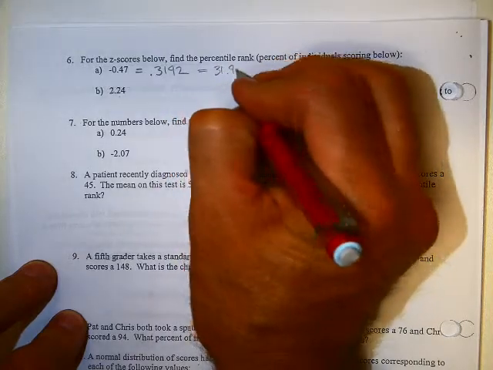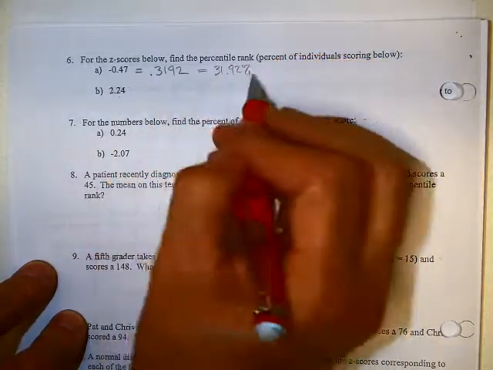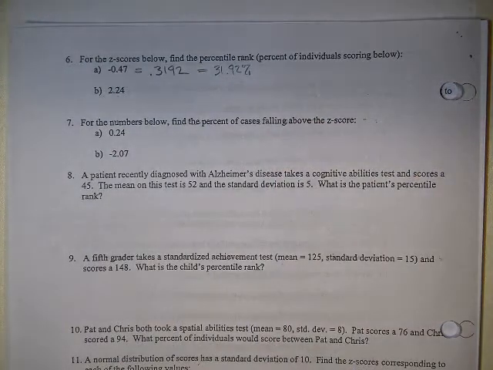And you can write that as 31.92% if you wish, but stats doesn't care. You can write it either way. Both are correct. Doesn't matter.